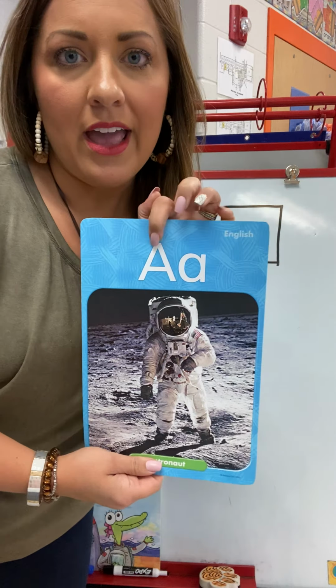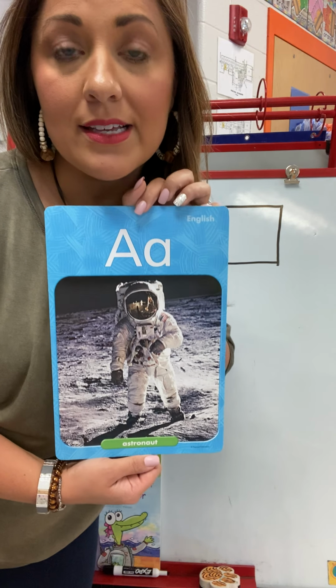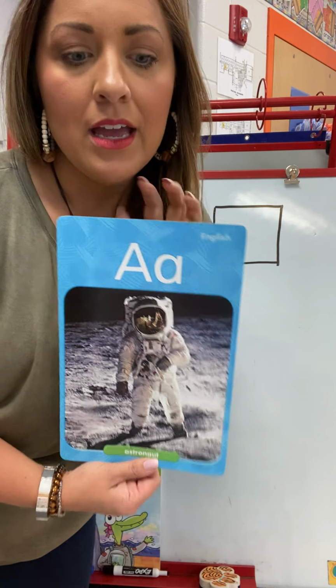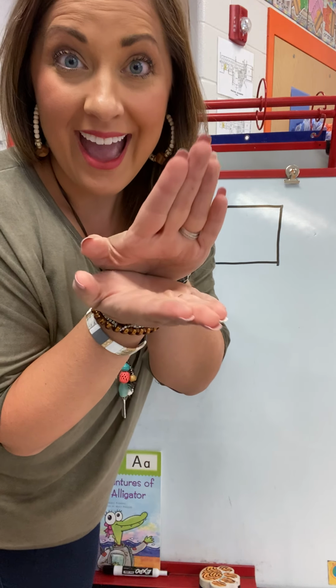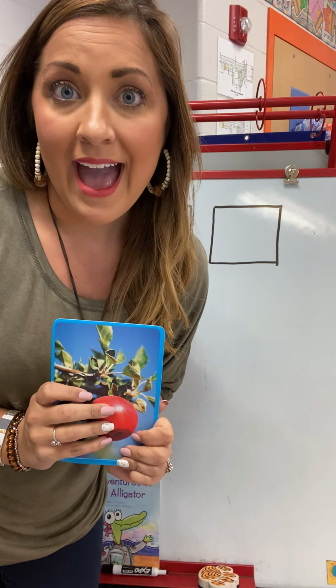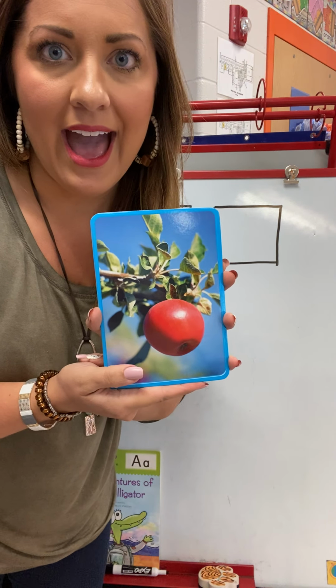So letter A, uppercase A, lowercase a, they look very different, but they are the same letter and they make the same sounds, okay? The long A sound says its name, A, and the short A sound says ah, like alligator. Okay, so all week we've been talking about words that begin with a or a, apple.